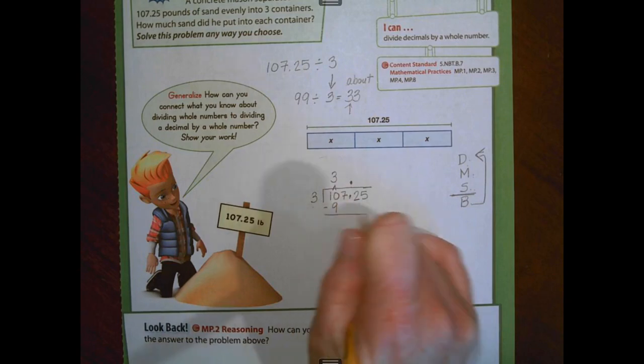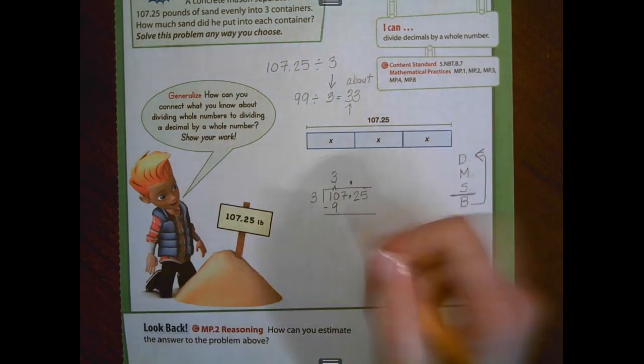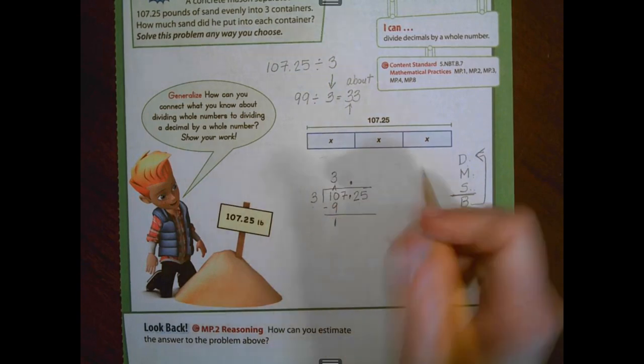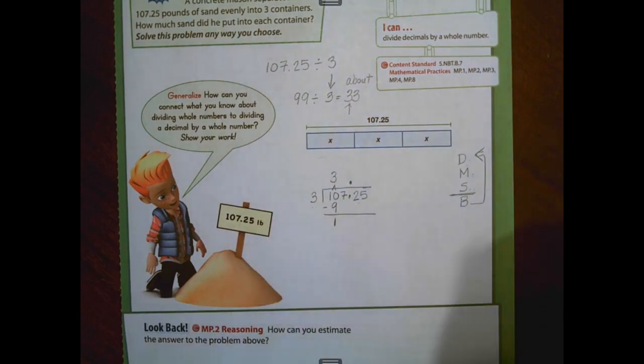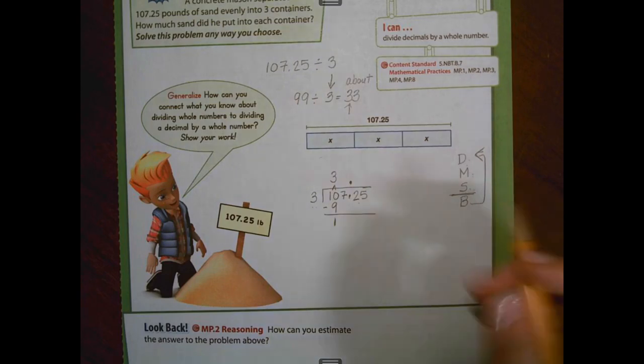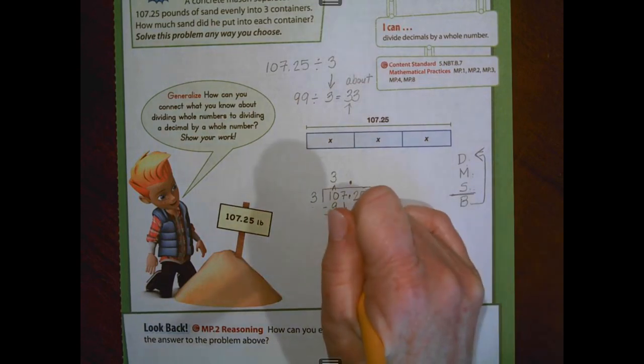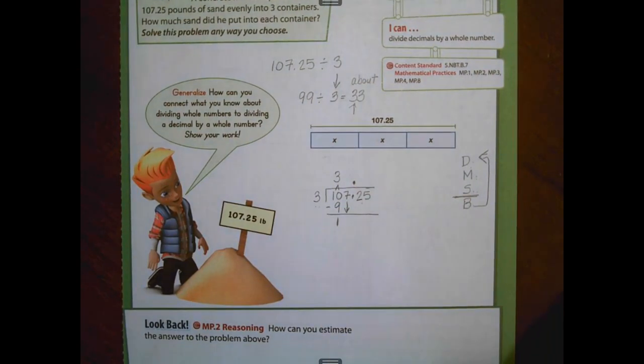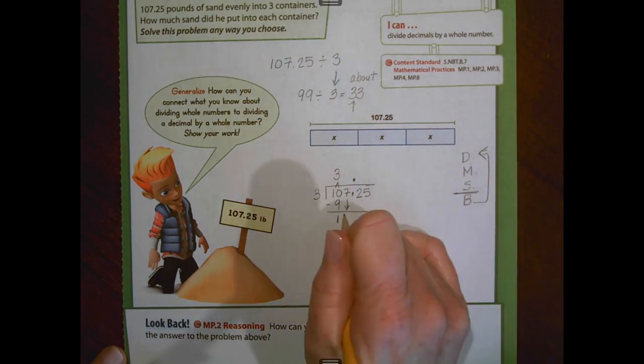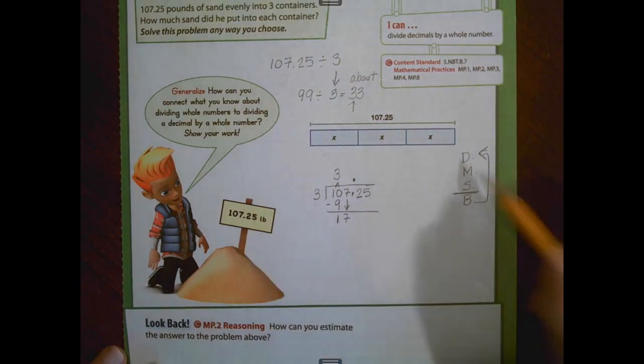Okay, I only divided partially into that 10, so I subtract, I get 1. 1 is less than 3. So that first digit that I used from my estimate fits perfectly. I've divided, I've multiplied, I've subtracted. Don't forget, we only bring down 1 digit at a time out of the dividend, so I bring down the 7. I'm ready to start my steps again.